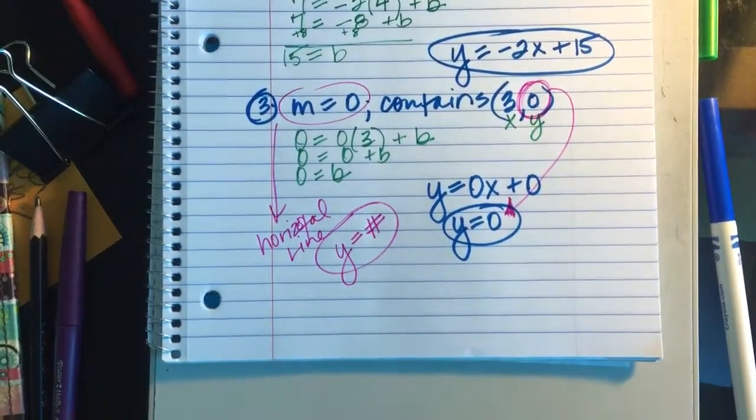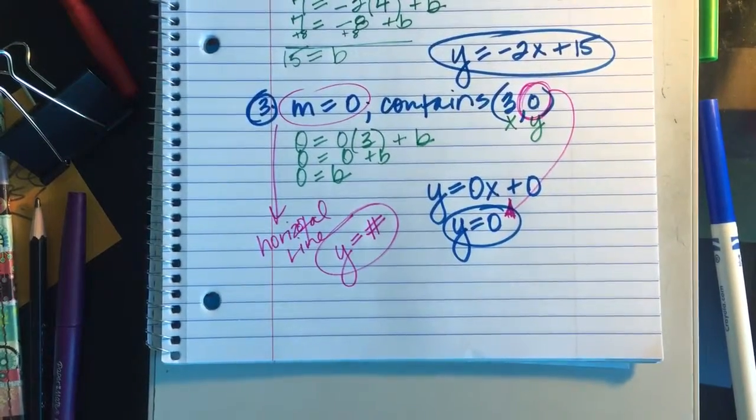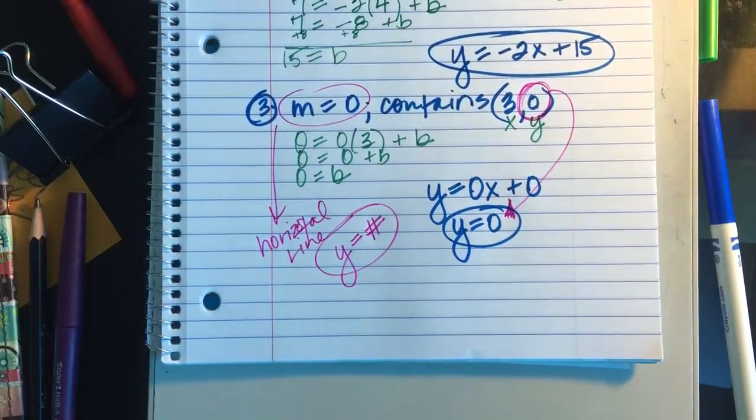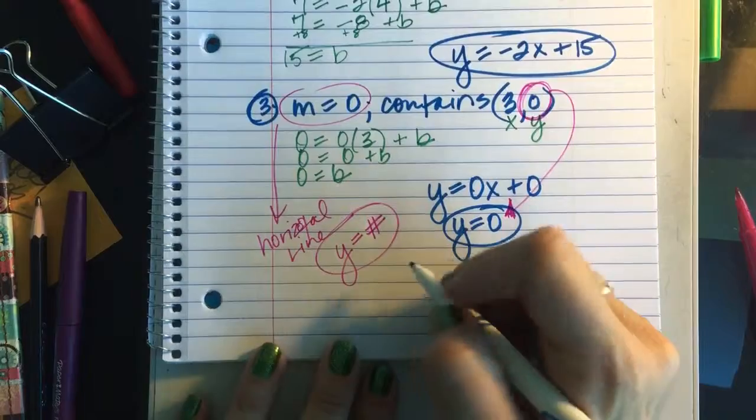Watch for this to happen. It's going to happen again. It will happen again. Oh, number 6. Look at number 6 on your page. Look at number 9 on your page. Let's drop those in there.